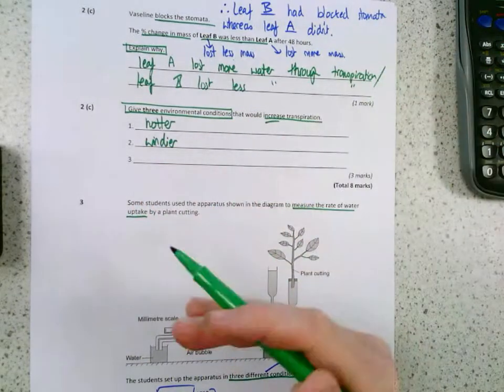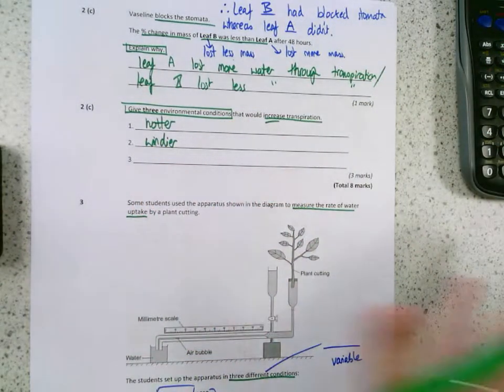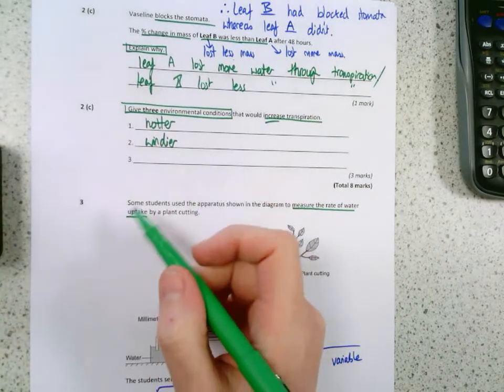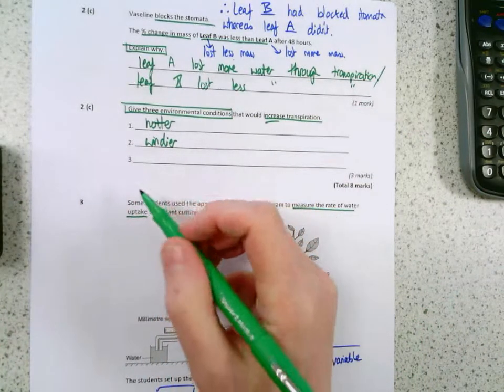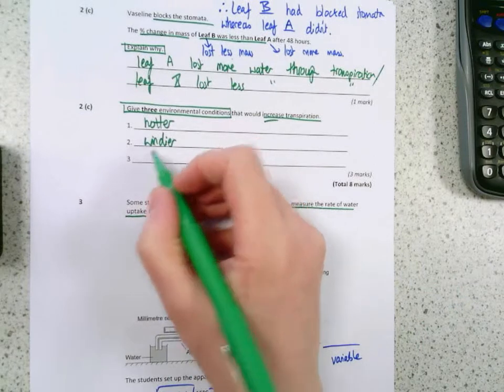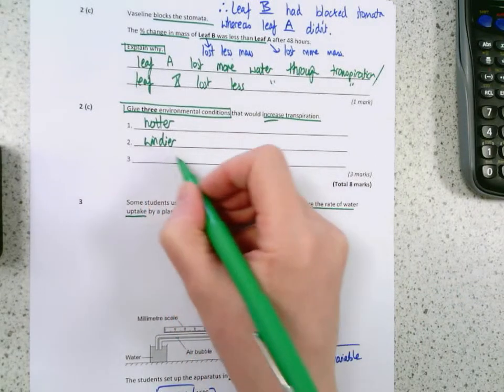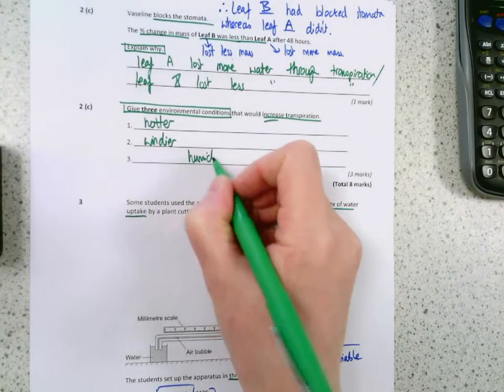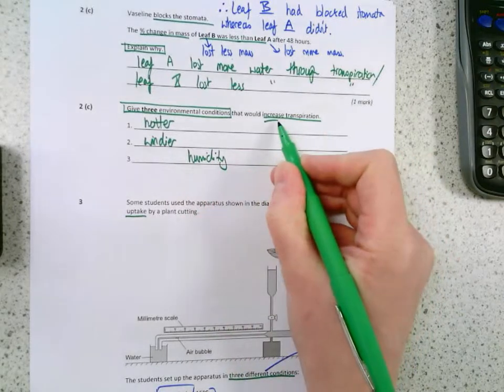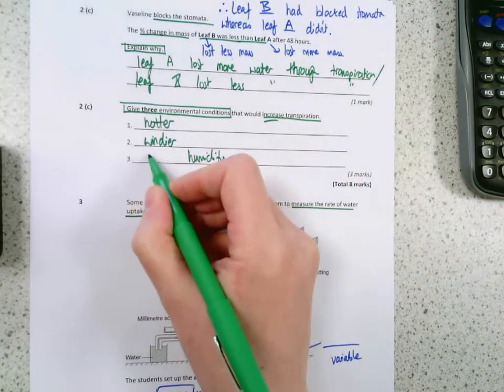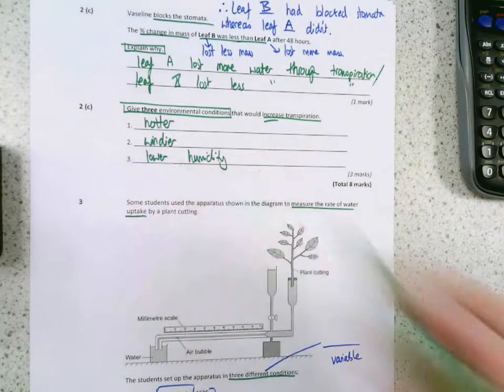That's because of the concentration gradient, and it's on a windy day. The wind blows away the water vapour from outside the leaf, makes a steeper concentration gradient. And then the one that catches people out, humidity. Do we want more or less humid to increase transpiration? We want it to be lower humidity, less humid.